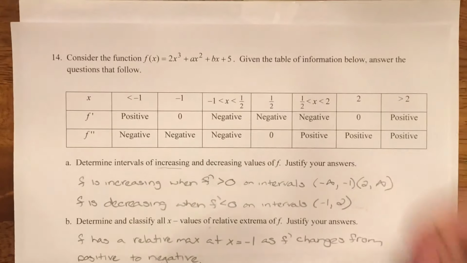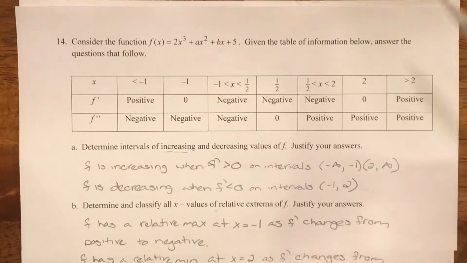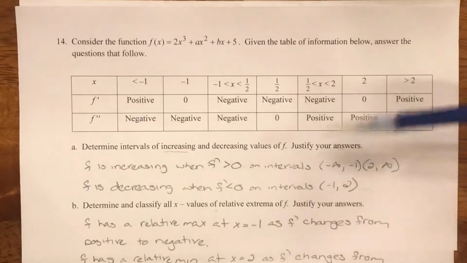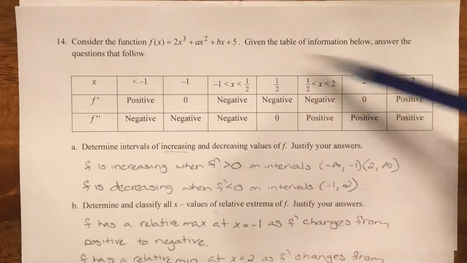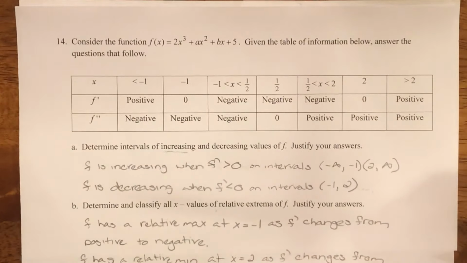The next one, we're considering this function. That's nice. We should always consider functions, each other's feelings, you know, other people in life. Consider this function. And given this information below, we answer the question. So I've got all this information. It's very nice. It's like a sign chart that I didn't actually have to do lots of work for.